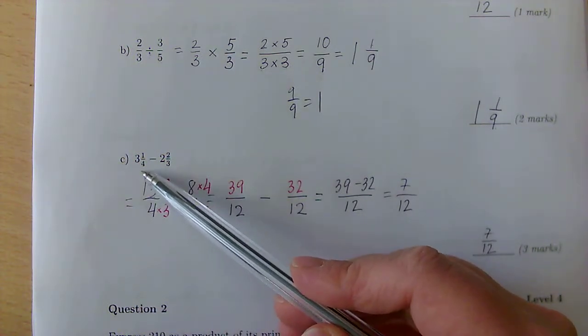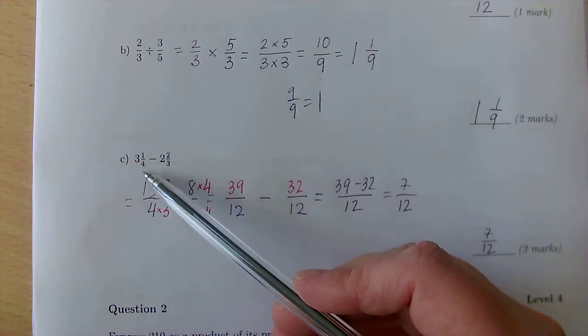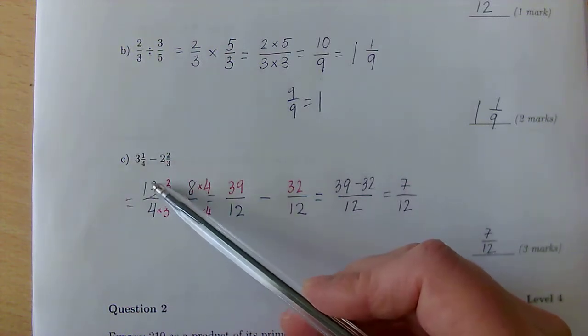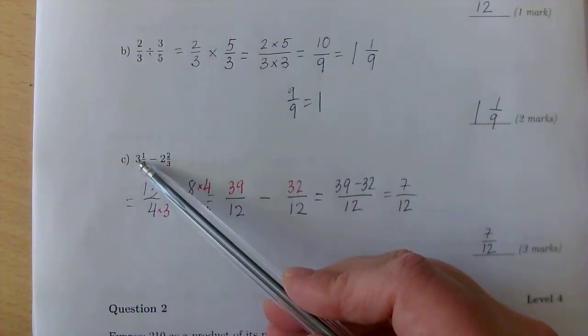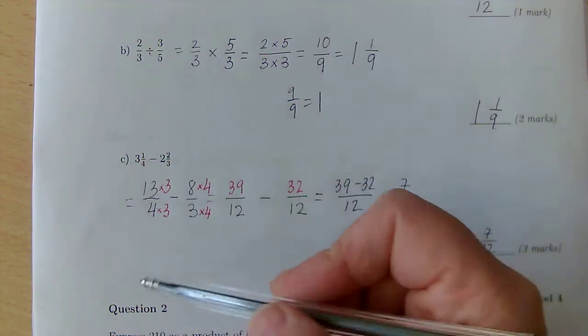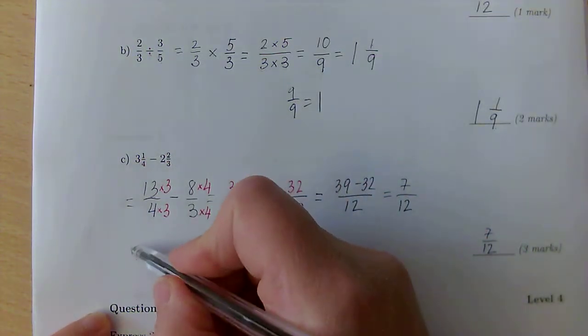There is another way to solve this question. The most typical is when people turn a mixed number into an improper fraction. 3 and 1/4 can be written as 13 over 4. Let me explain to you why.